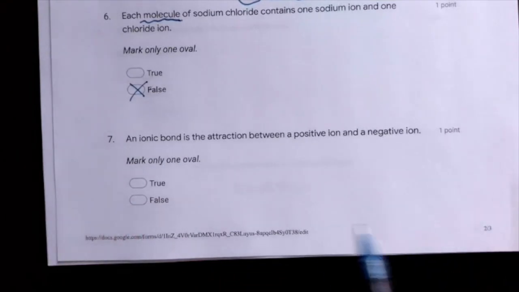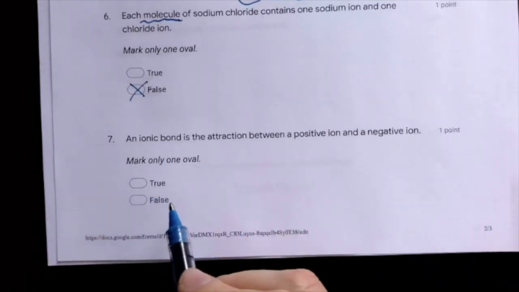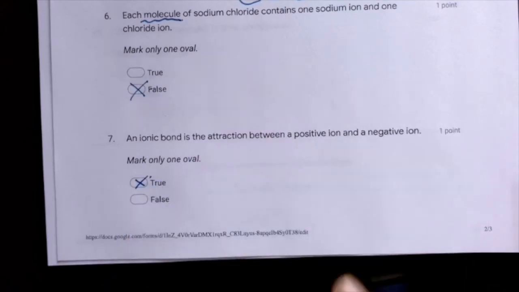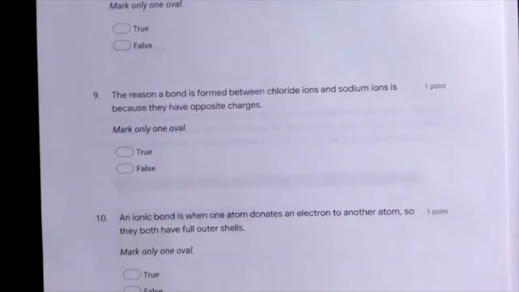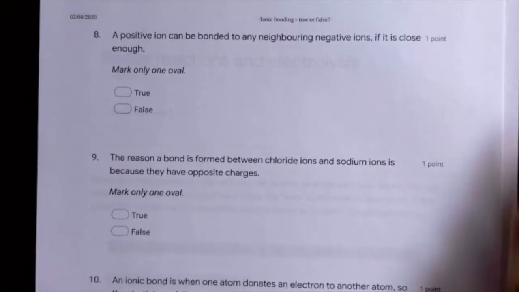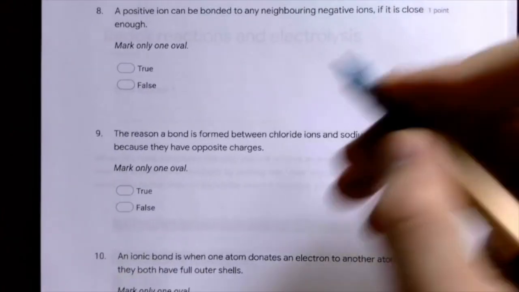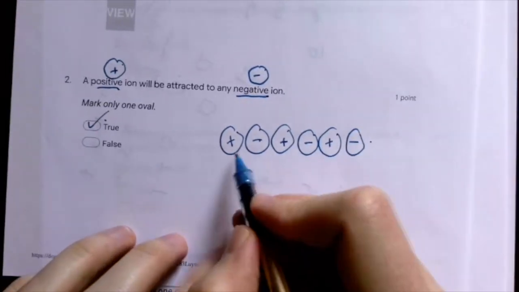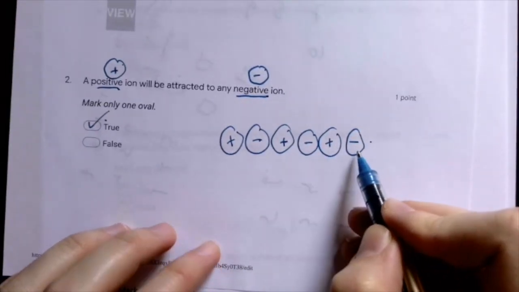Number 7, an ionic bond is the attraction between a positive ion and a negative ion. True. Next one. A positive ion can be bonded to any neighbouring negative ions if it is close enough. True. I said at the start that this positive ion is attracted to this negative ion, but only very weakly.